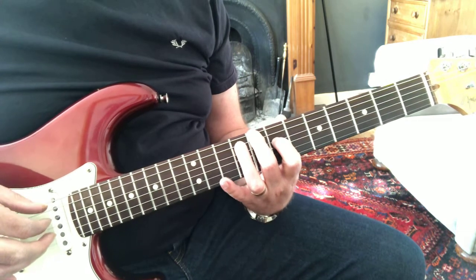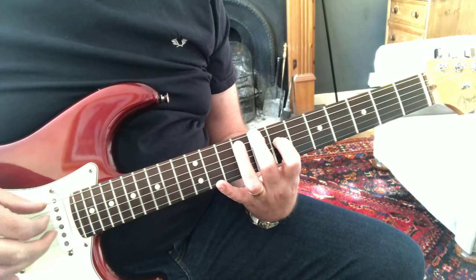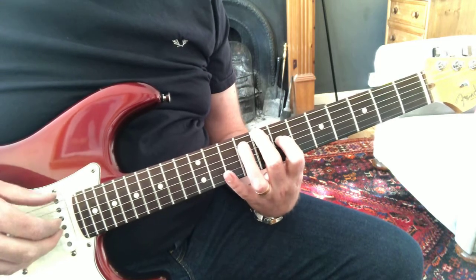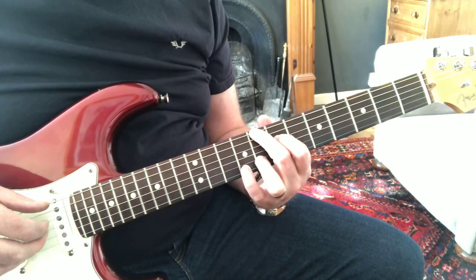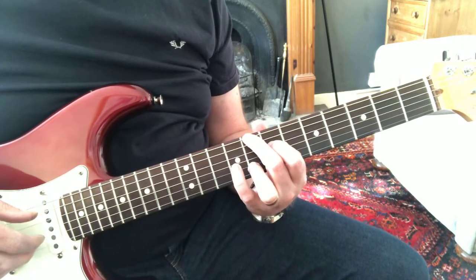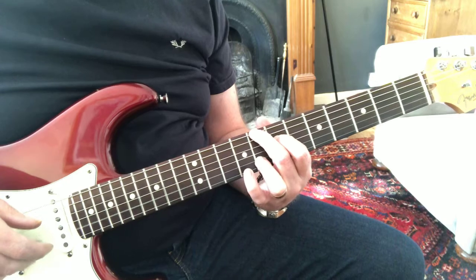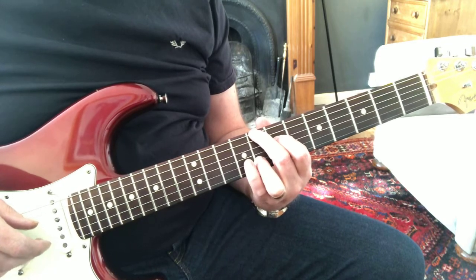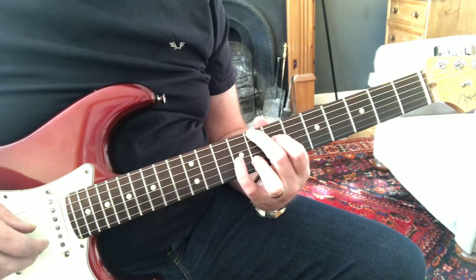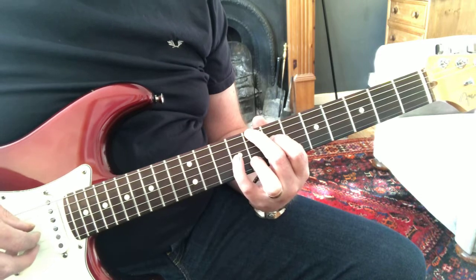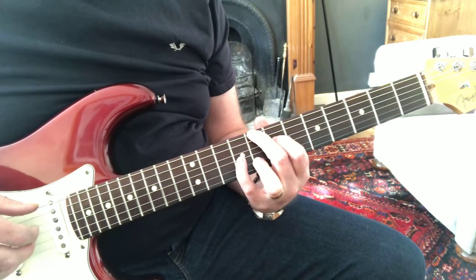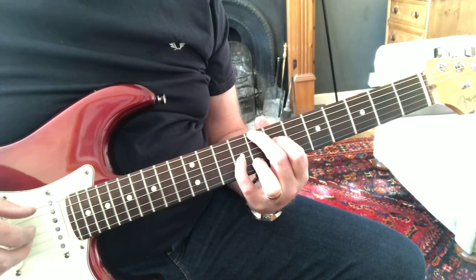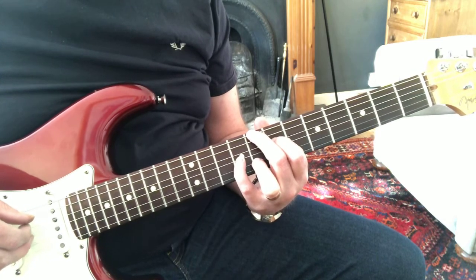So that's the 6th. So that's the A, and that's the C. We also now need to find our G. There's the G, which is on the 8th fret of the 2nd. And if we put our little finger on that string there, we've got the full 6. That will be the 3rd there.